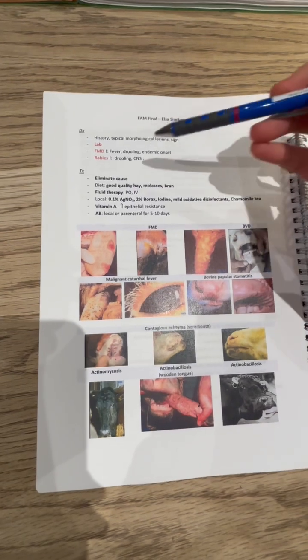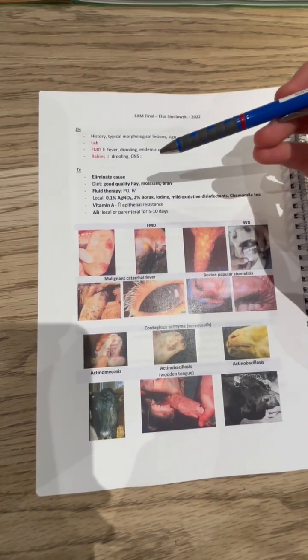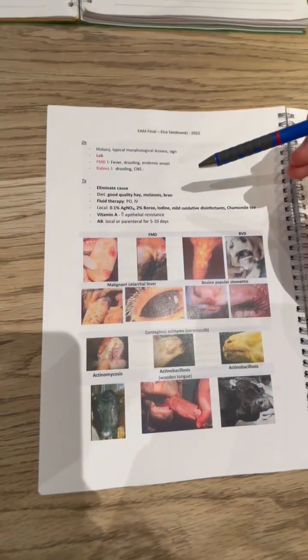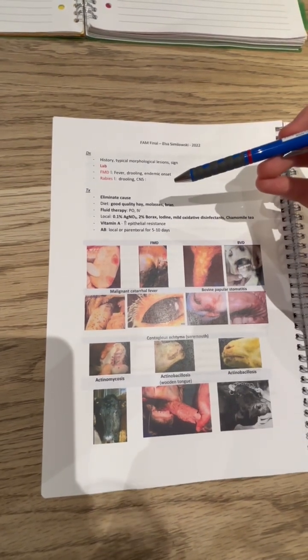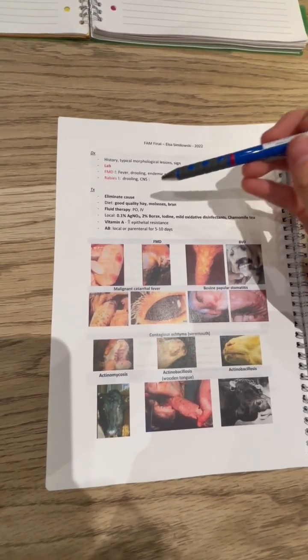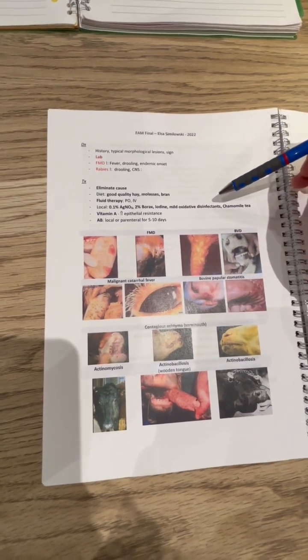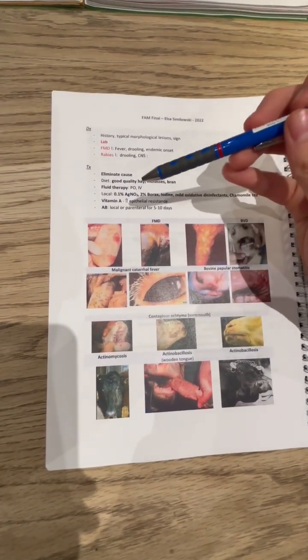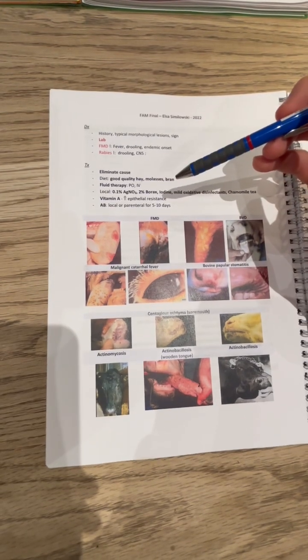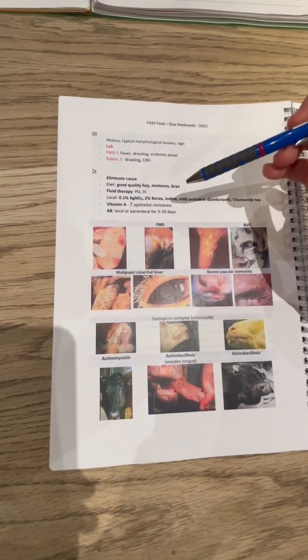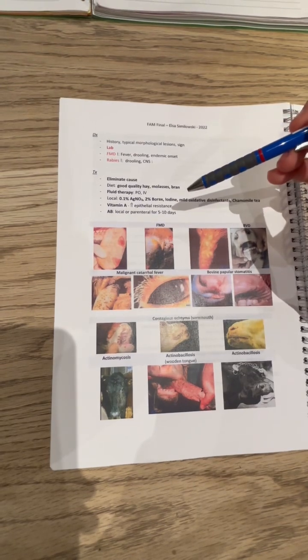For the treatment, eliminate the cause. For diet, give good quality hay, molasses, and bran. Give fluid therapy if needed. And locally, you can give silver nitrate, borax, iodine, and mild oxidative disinfectants. You can also give vitamin A to increase epithelial resistance. And you can also give antibiotics locally or parenterally for 5 to 10 days.